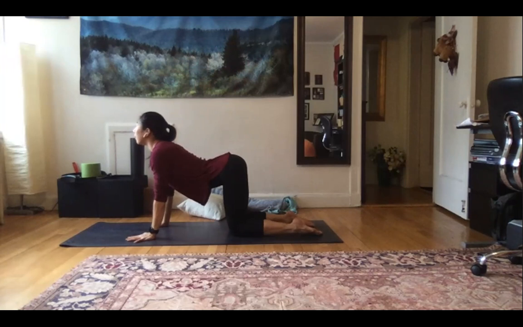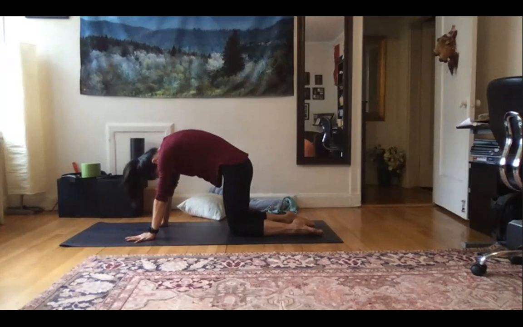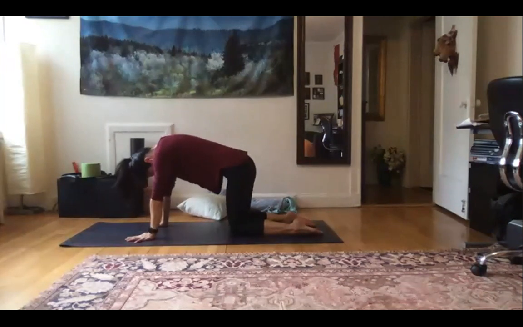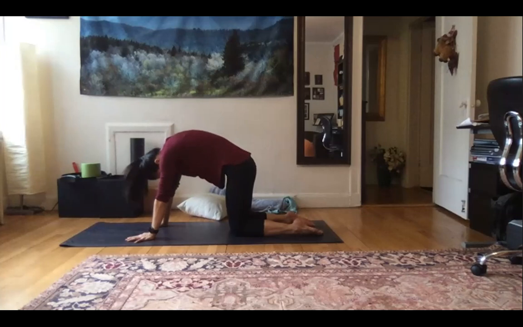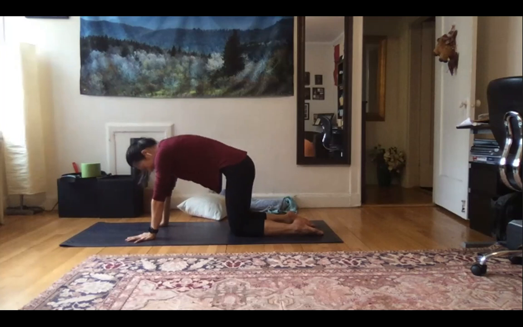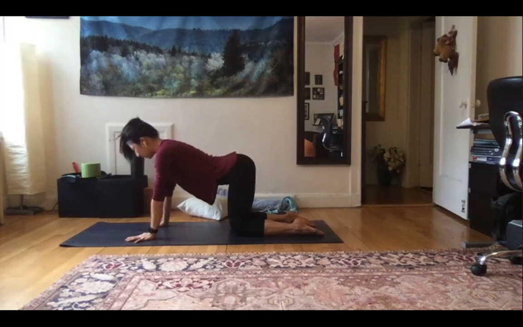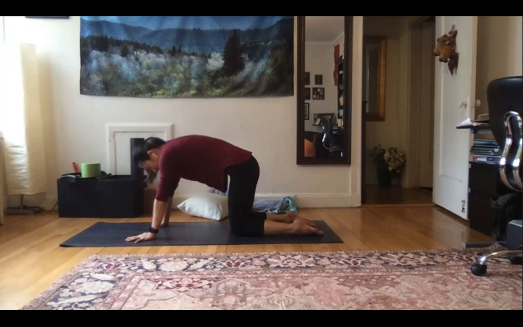Inhale, open up the heart, open up the chest. Exhale, tuck the tailbone, lift the low belly, drop the chin to the chest. Inhale, open up, cow tilt. Exhale, cat stretch. Just focusing here, inhale, cow tilt, open up the heart, open up the chest. Exhale, that cat stretch.